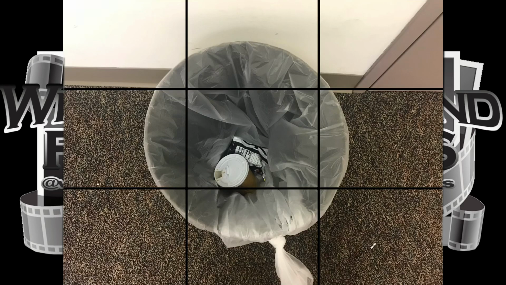And boom. Last shot is actually the trash. Overhead shot of the trash can. And it's showing the coffee cup right in it. No mess. No fuss.